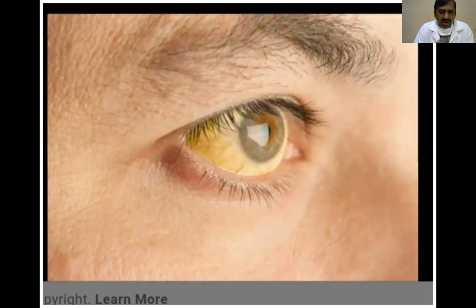There is some underlying cause. If you want to understand, diagnose, and treat the underlying cause of jaundice, you need an idea about the biliary apparatus, whether intra-hepatic or extra-hepatic. For that purpose only we are studying.